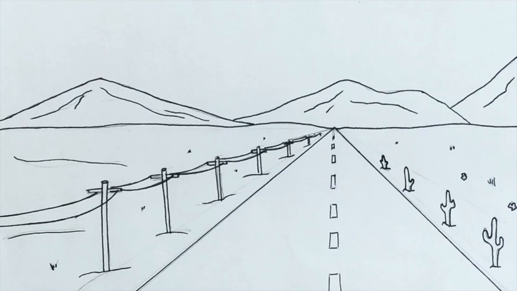And this works really well, like we said, because the road is going to be the same width all the way down the road. It looks wider at the bottom of our page because that's closer to us. It looks skinnier near the middle of our page because that's where it's getting further away from us. And that's how that whole one-point perspective, almost optical illusion, works.